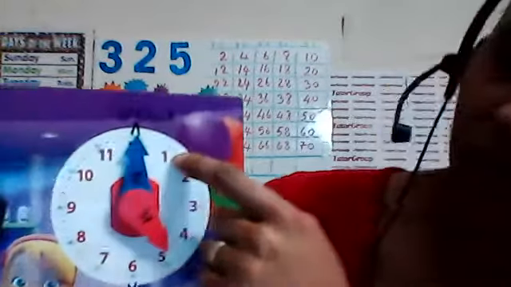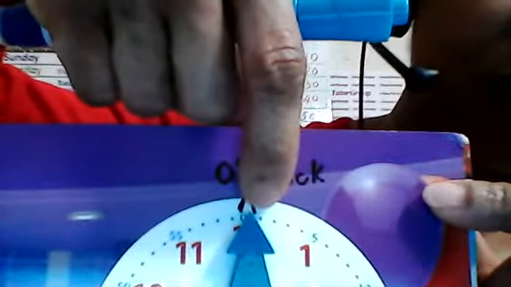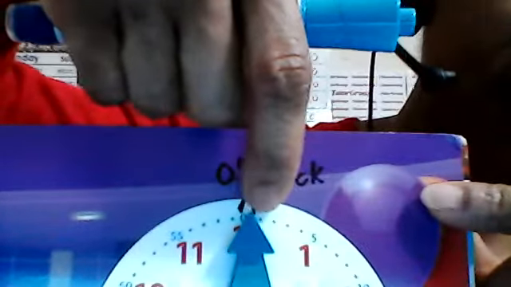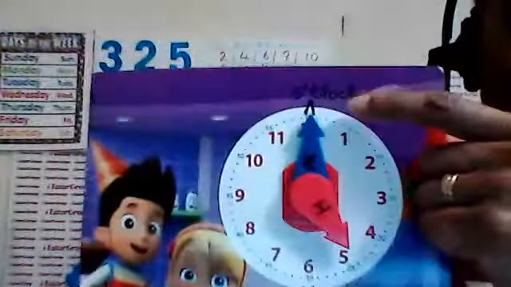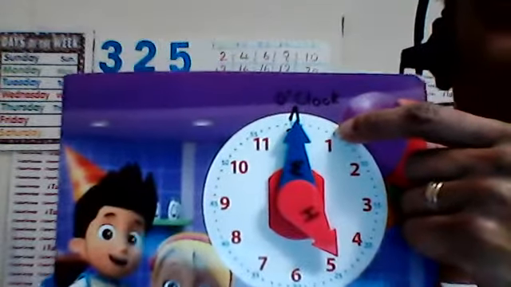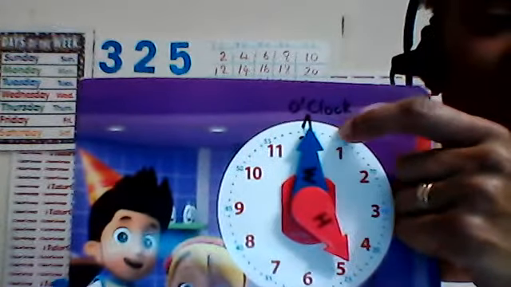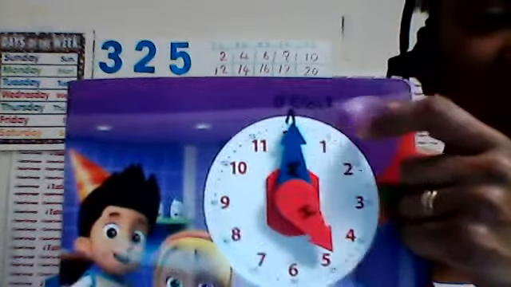Do you see these little markings there on the clock? Every single mark is a minute. So that's a dot there. That's 1 minute, 2, 3, 4, and 5 minutes. So all along the clock, we're counting in increments of 5. But these little dots here are the 1 minute increments.